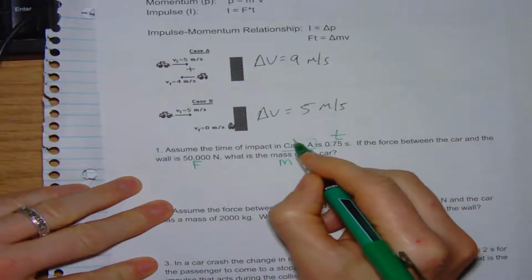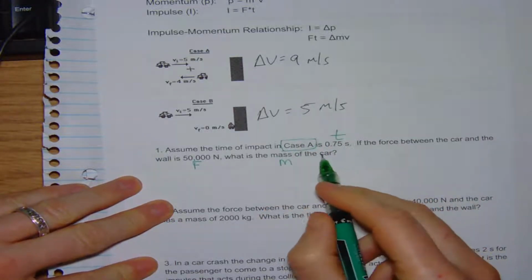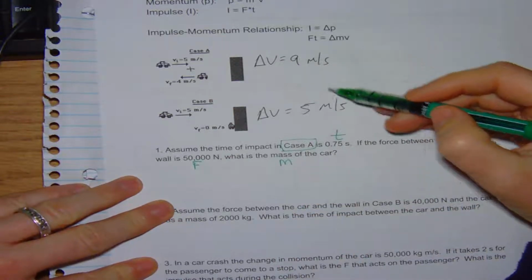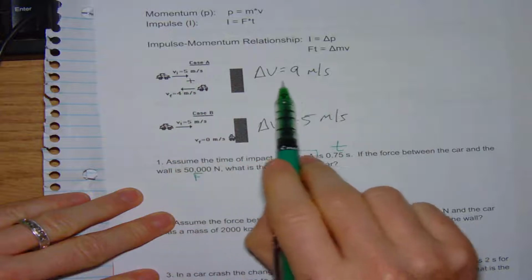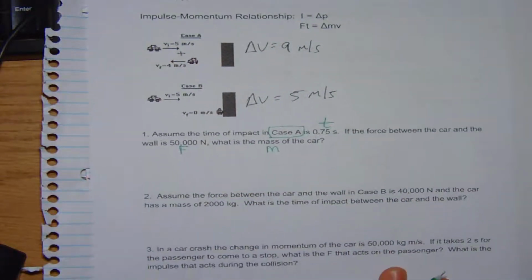And then sometimes I'll just say within the story what the change in velocity is, but in this one you need to look at case A. And we already mentioned that if you rebound, you have to add those together, so the change in velocity is 9 meters per second.